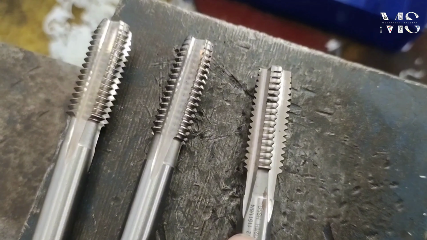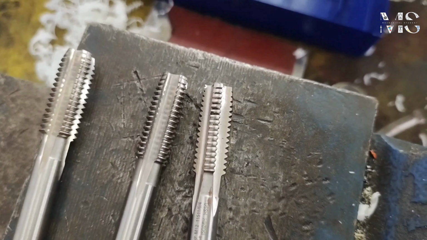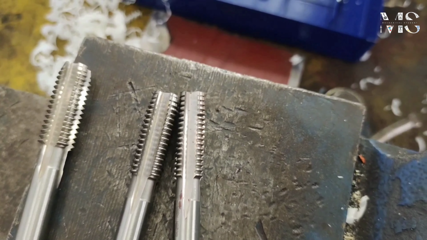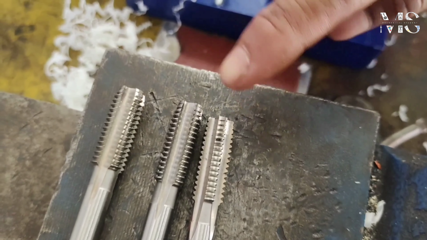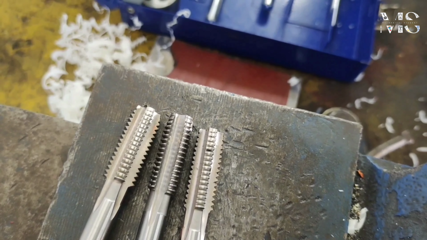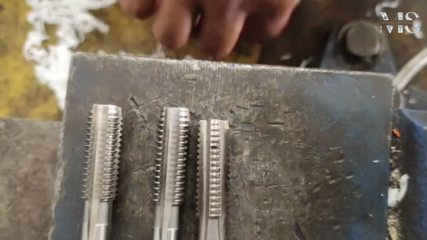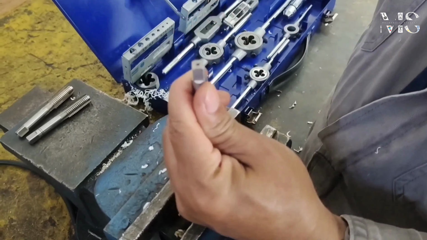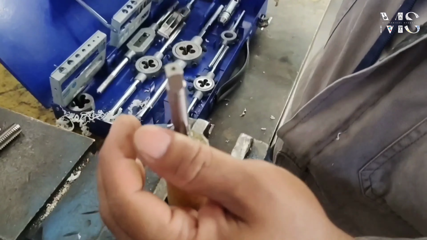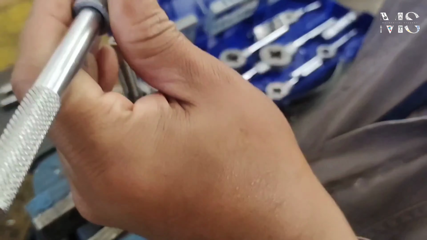Firstly, I take the M12 tap. There are three types of M12 tap. They are taper, plug and bottoming. Firstly, I take the taper and then I put it inside the hole that I drilled. I fix the handle. I turn the handle to the clockwise position.